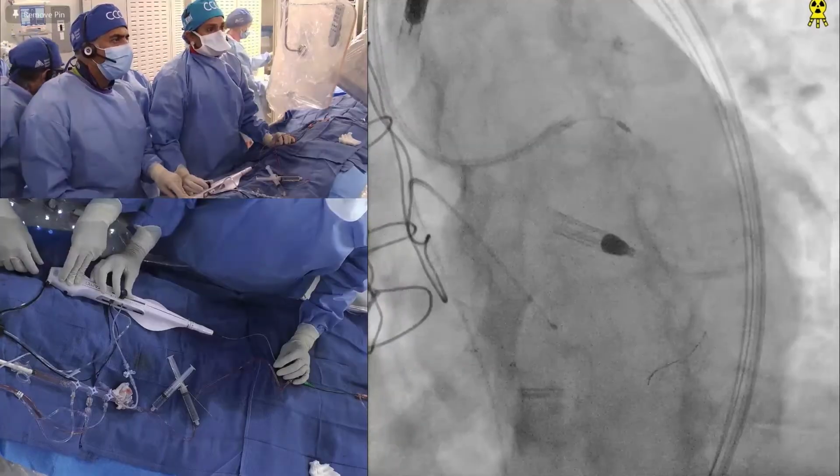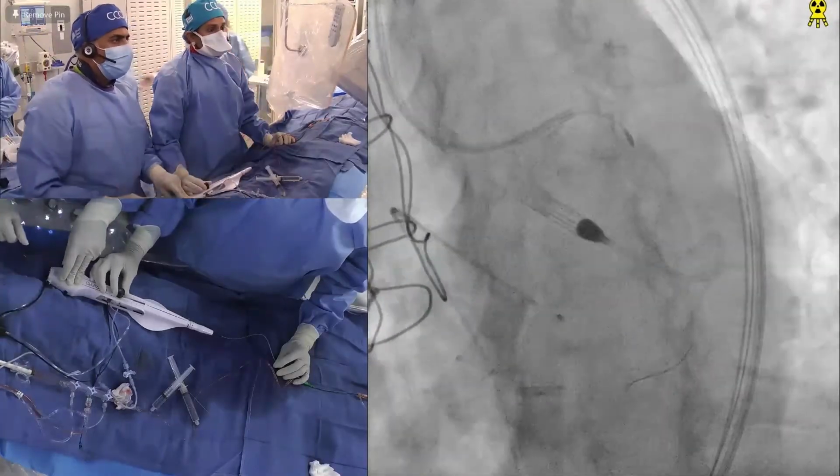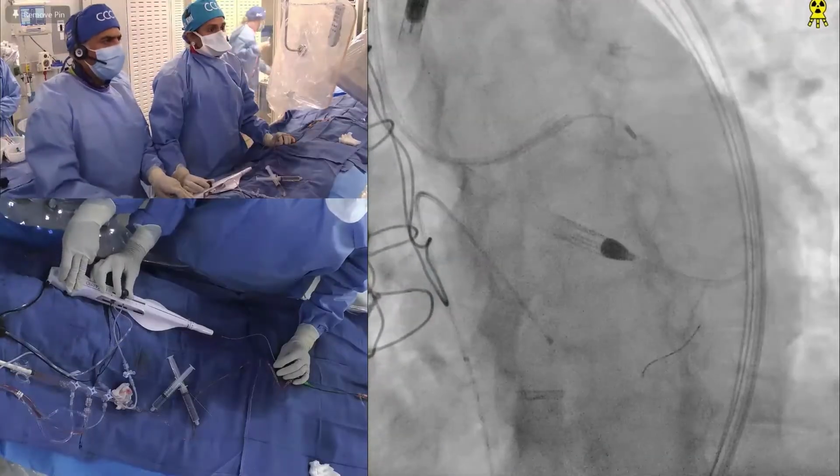There's some problem. The LVEDP was 24. Yeah, but that's okay. They're going a little high. They're not stuck also, but more important. So it sounds a little.